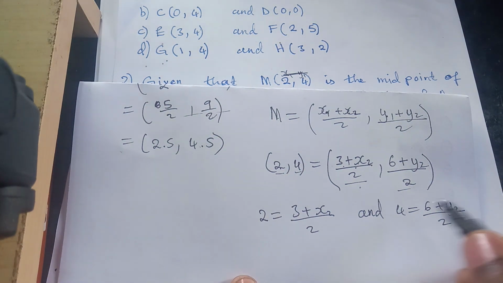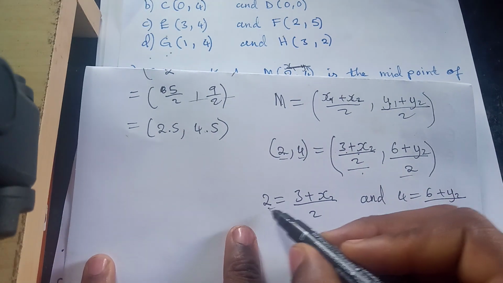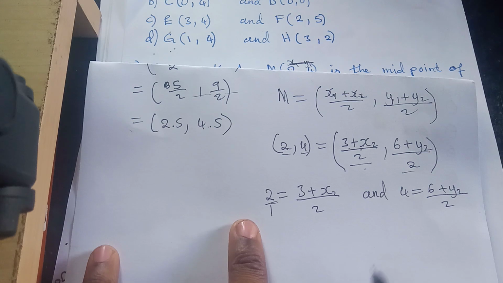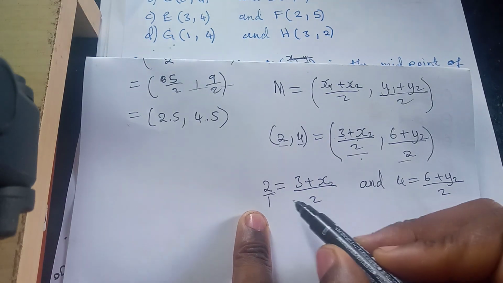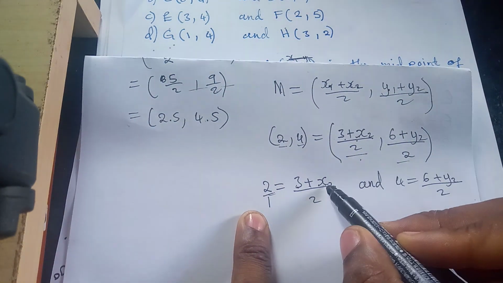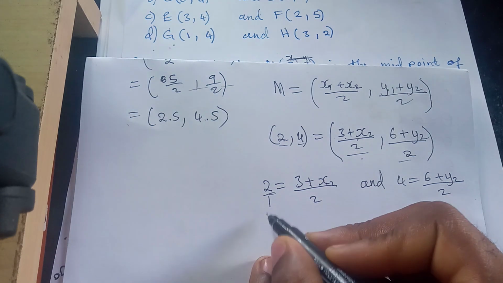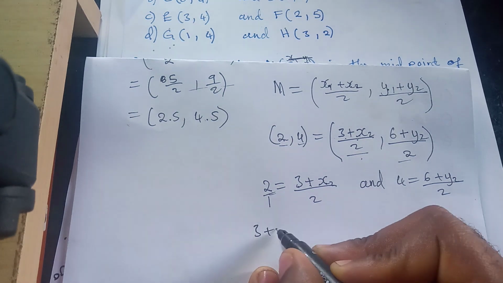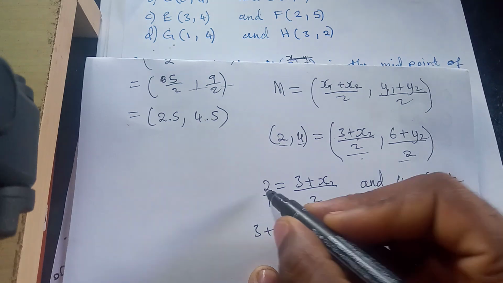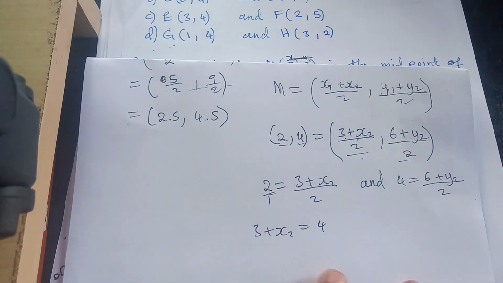So we can also cross multiply and solve for y. So let's start with this one. I can put a 1 there if I want. And then we can say 3 plus x2 multiplied by 1, you have 3 plus x2. And then 2 times 2, we have a 4.